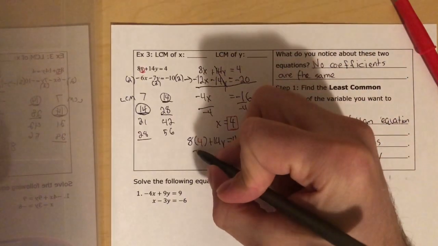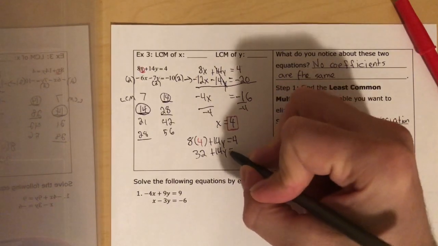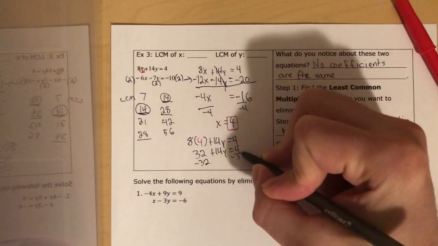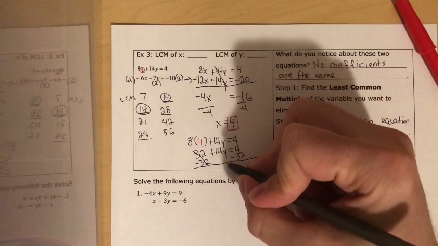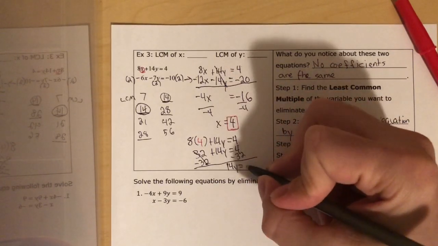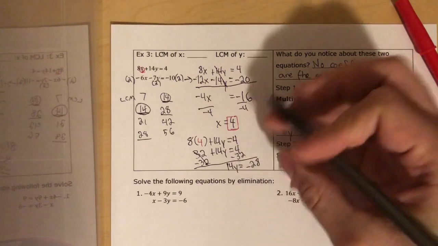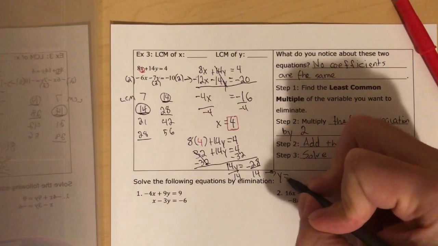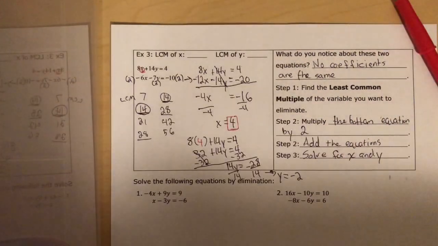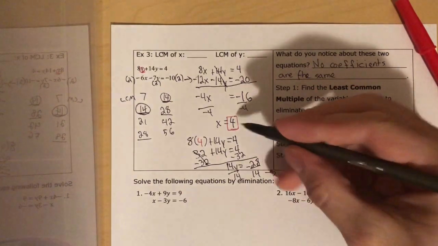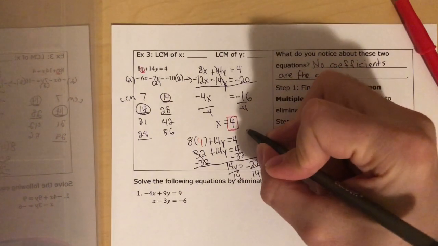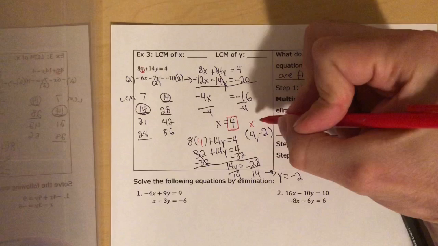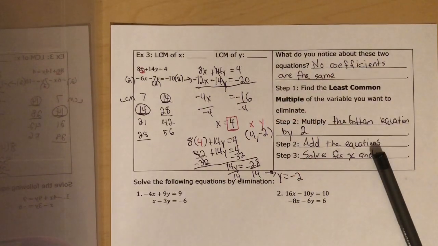So when we multiply, 8 times 4 is 32. Bring the rest of your equation down. And then it's just a two-step equation. So we move the constants to one side. And we're left with 14y equals negative 28. And I kind of ran out of room, but divide by 14. And y equals negative 2. All right, so we have our x and y. Just like graphing or substitution, you have to remember to write your answer as an ordered pair, x and y.